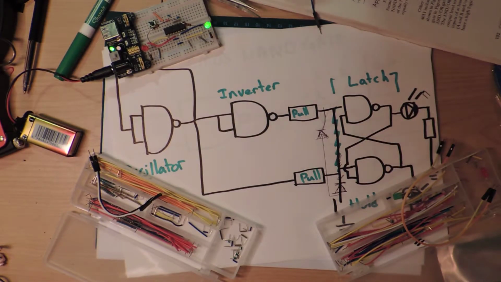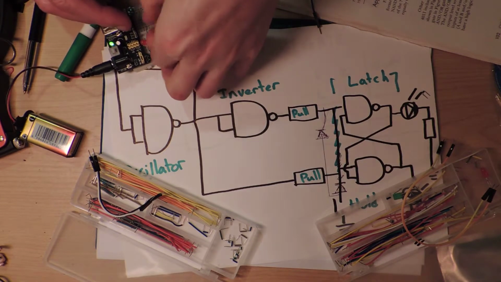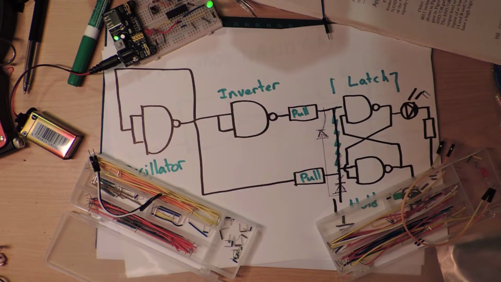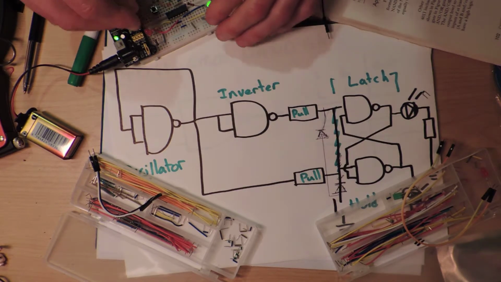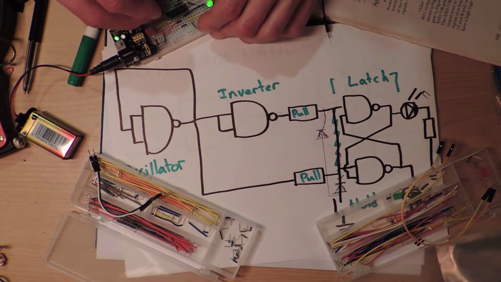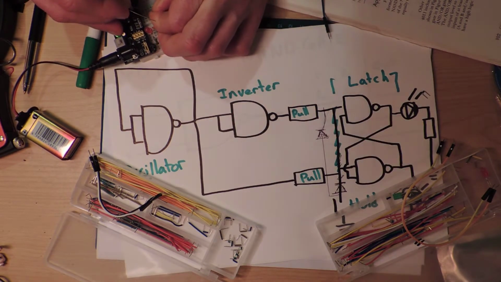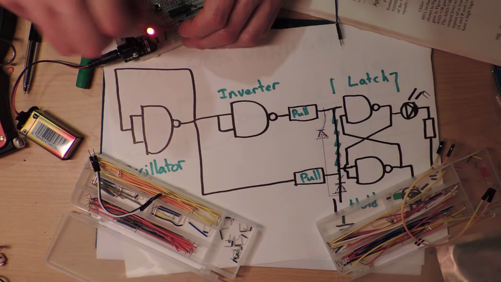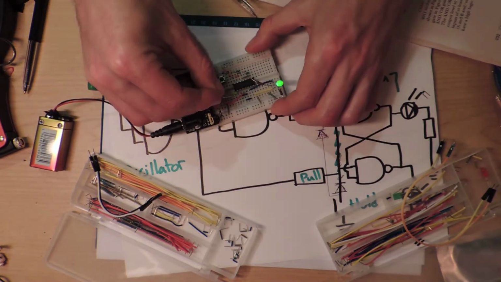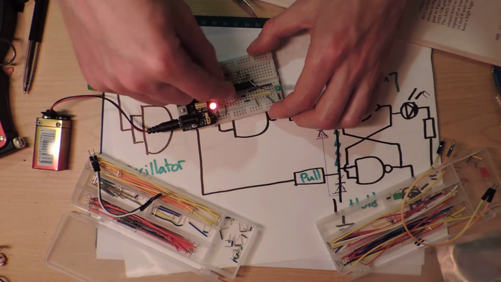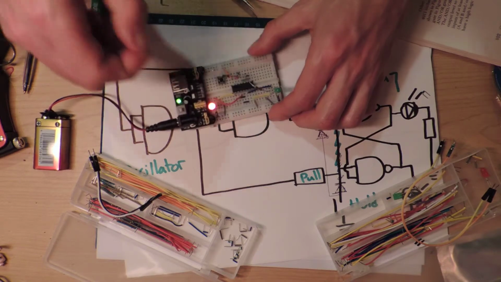So what I'm going to do is take that one out for a second, and I have to think this through for a second. I'm just going to turn it around to see what happens. Well, that's not going to work, is it?